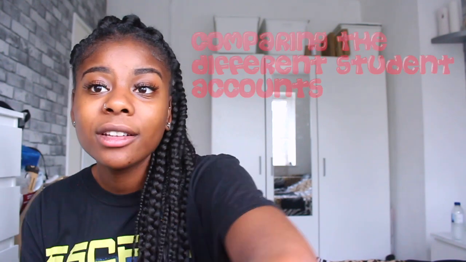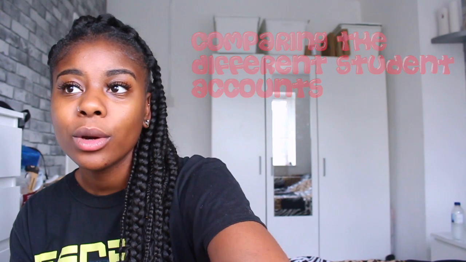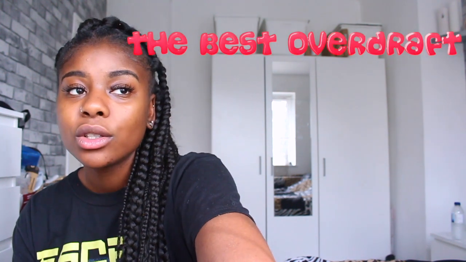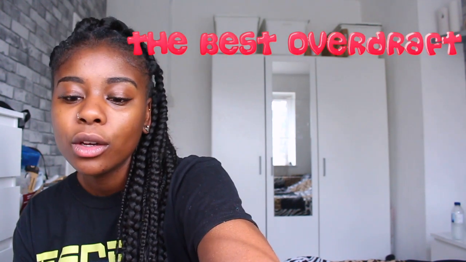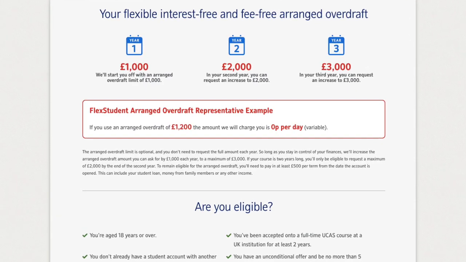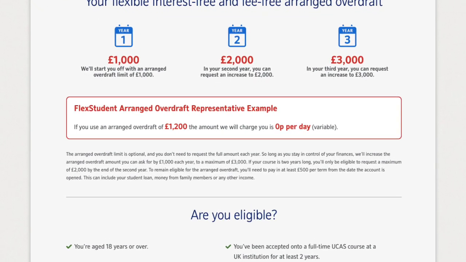So now I'm going to be comparing the different student accounts to see which bank offers the best overdraft. By that I mean which account offers the highest amount of money. So Nationwide actually offer up to £3,000, and only £1,000 in your first year. That basically means when you open up an account with them, they are happy to give you £1,000. The longer that you stay with them, you are able to take out up to £3,000. So these are quite the highest, the largest overdrafts.